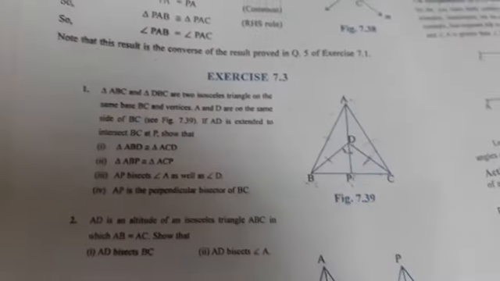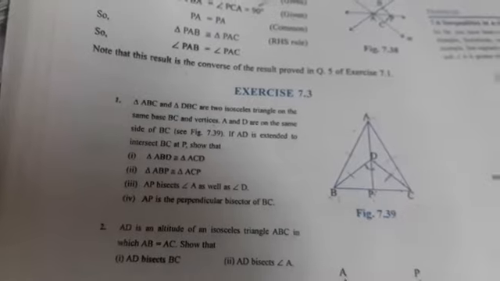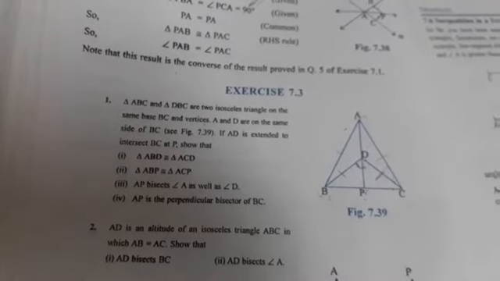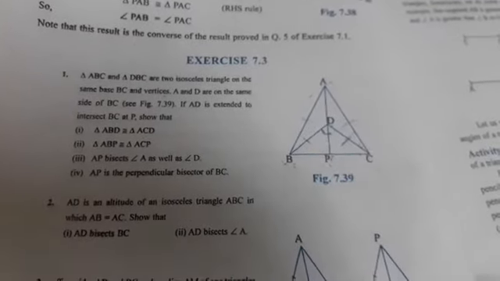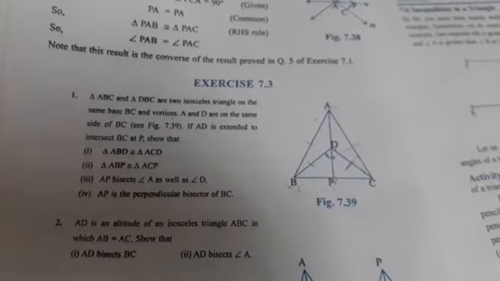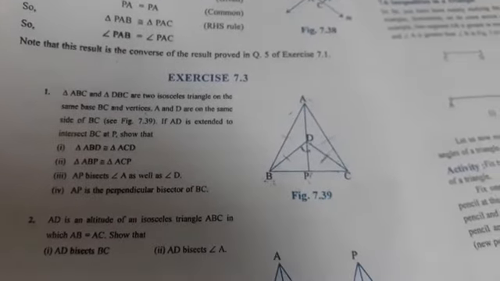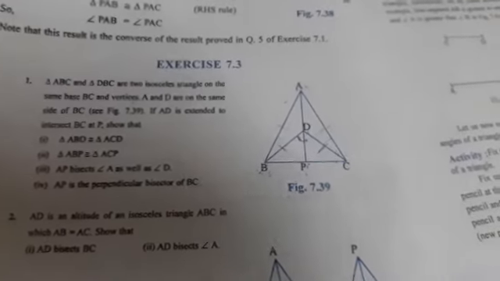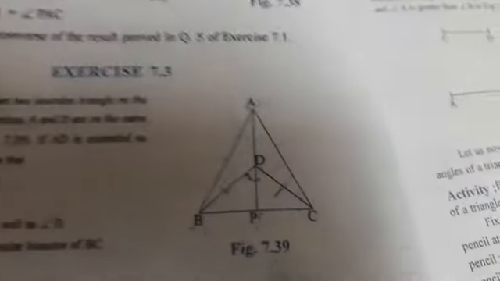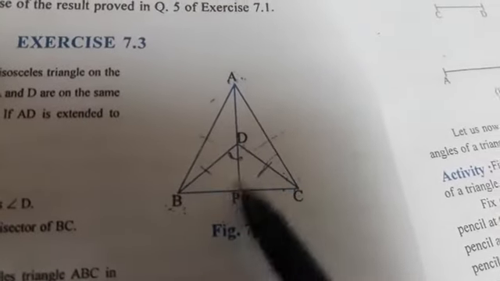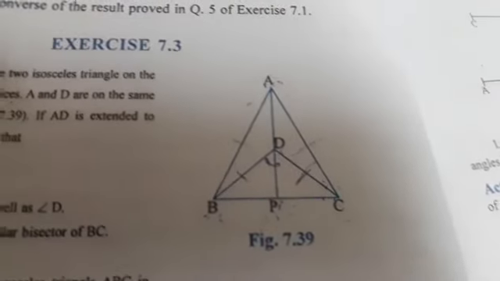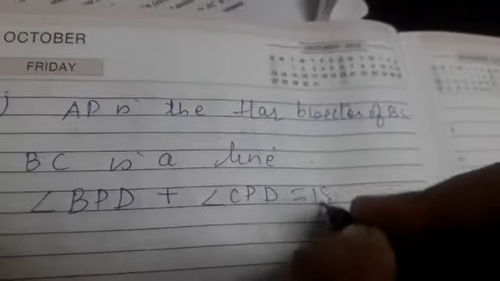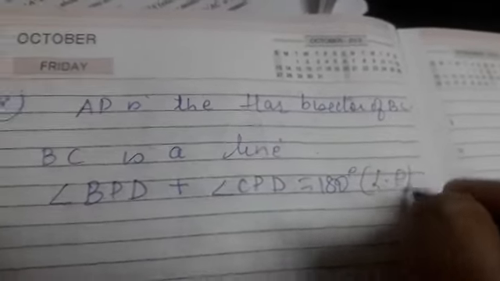All the 3 conditions we have proved. And for the last point, you know that this forms a line and this is a linear pair. So for the linear pair BPD plus CPD is equal to what? 180 degrees, forming a linear pair.